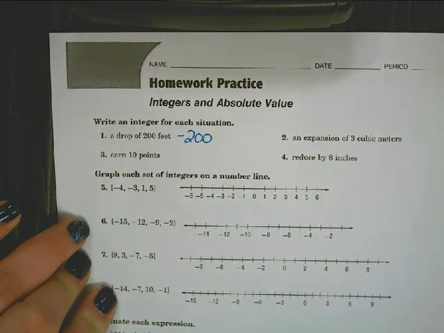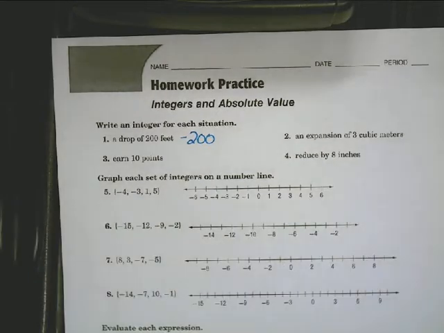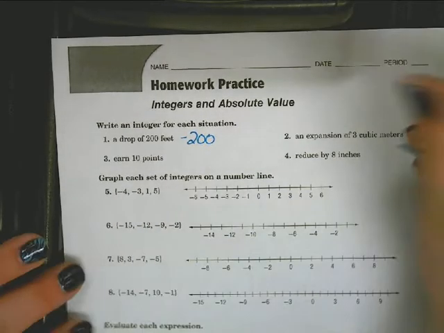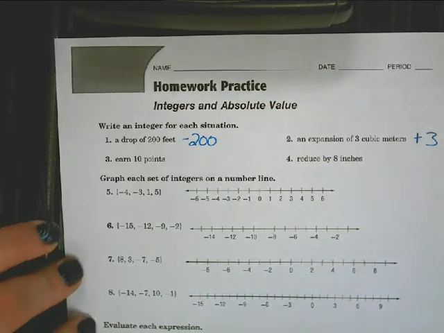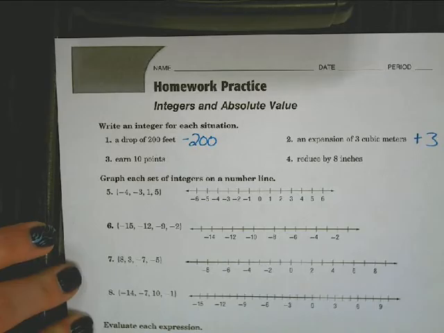Okay. Number 2, an expansion of 3 cubic meters. So what's expansion mean? Positive. Okay, it means it's getting bigger, right? So it's going to be a positive what? Plus 3.